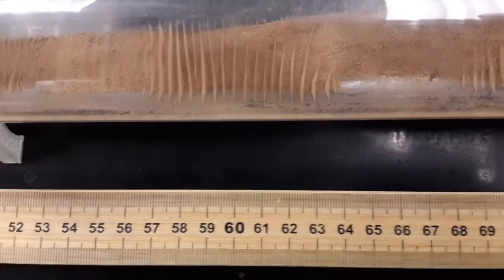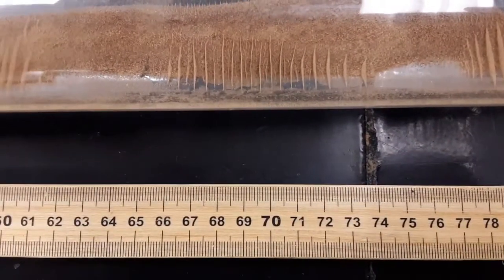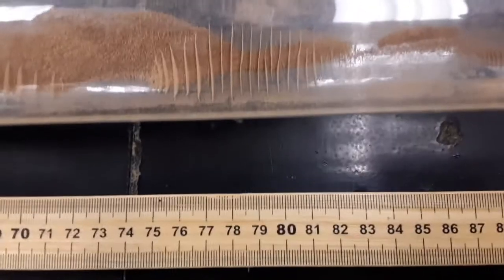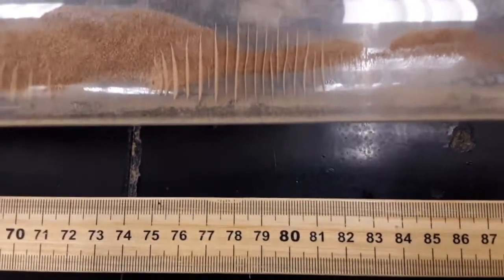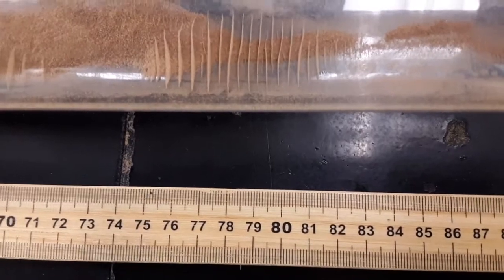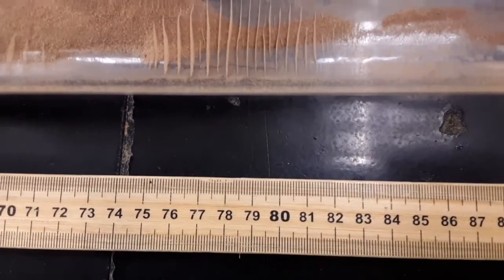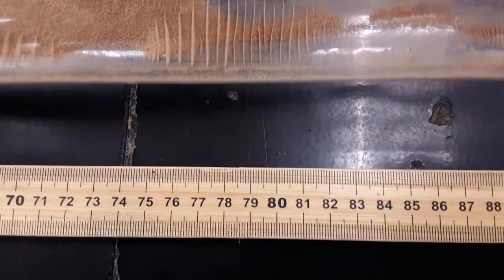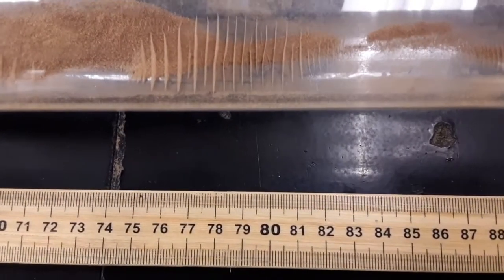6 gaps. 7. 8. So this should be the 9th antinode that I filmed, and so that means I've covered 8 gaps from the first one to here. So you can find the size of the average gap.